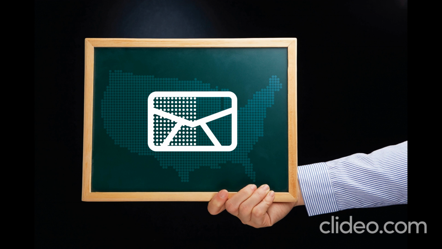Another feature is scheduling emails. Sometimes it's not convenient to send an email right away. With Gmail, you can schedule them to be sent at a later time. This is great for when you want to send an email at a specific time without being at your computer.